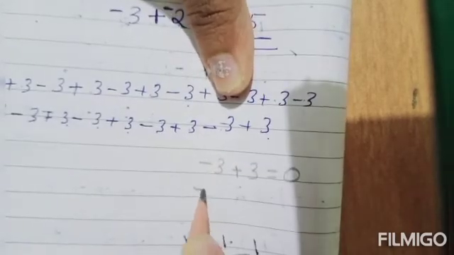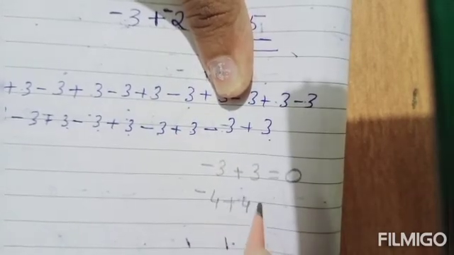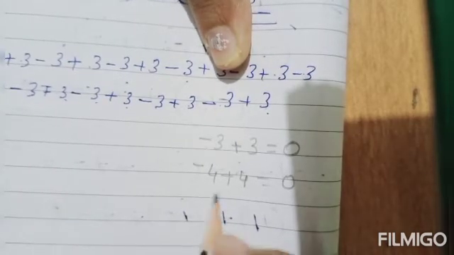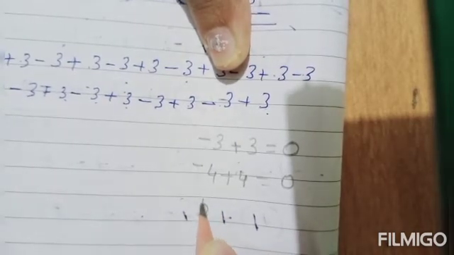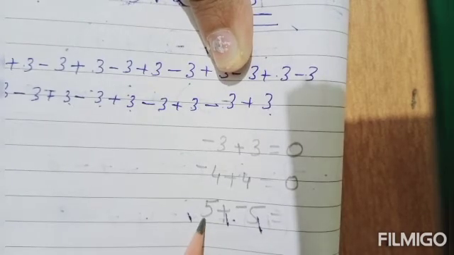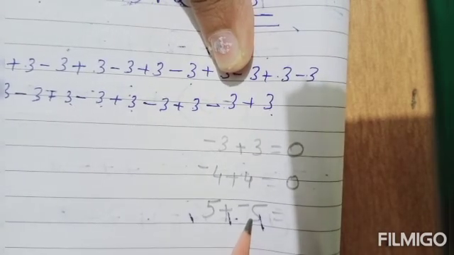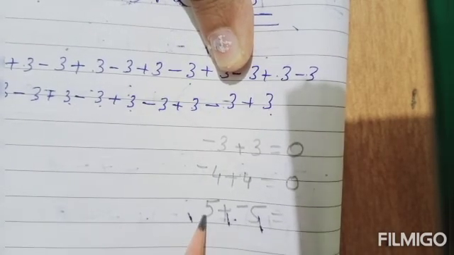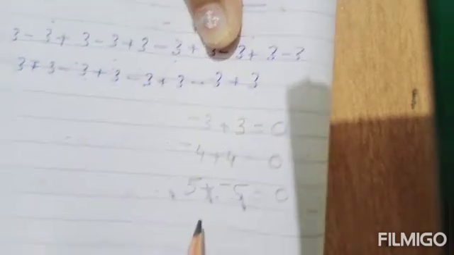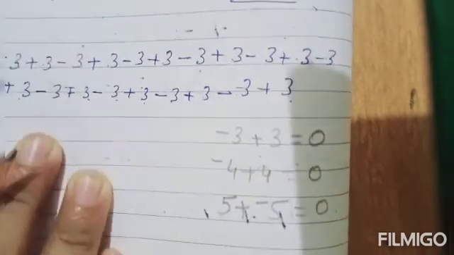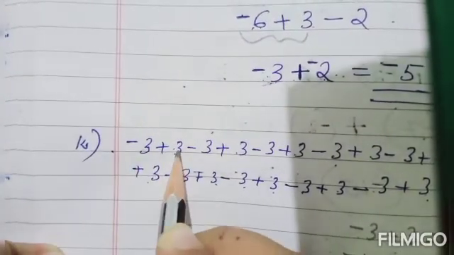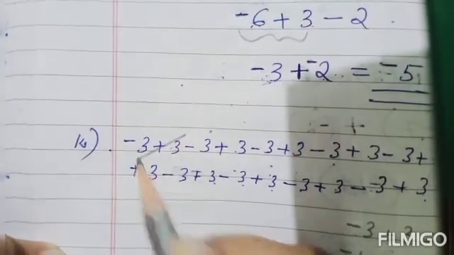Okay. Minus 4 plus 4 is 0. Or in this way also it will come: 5 plus minus 5. 5 means it is positive 5, here minus 5. Okay. 5 plus minus 5 is 0. So here minus 3 plus 3 we can pair. Here minus 3, here plus 3 is coming. So this you can cancel.